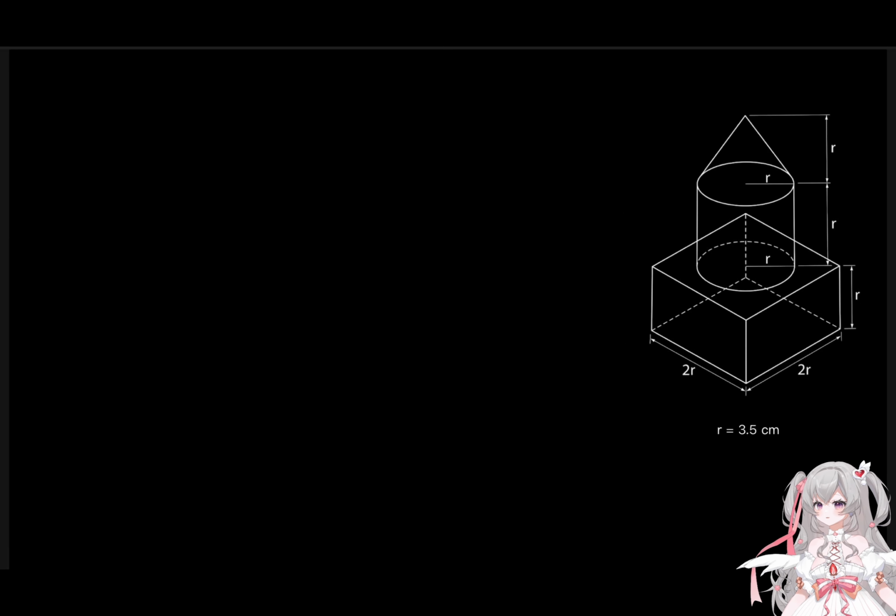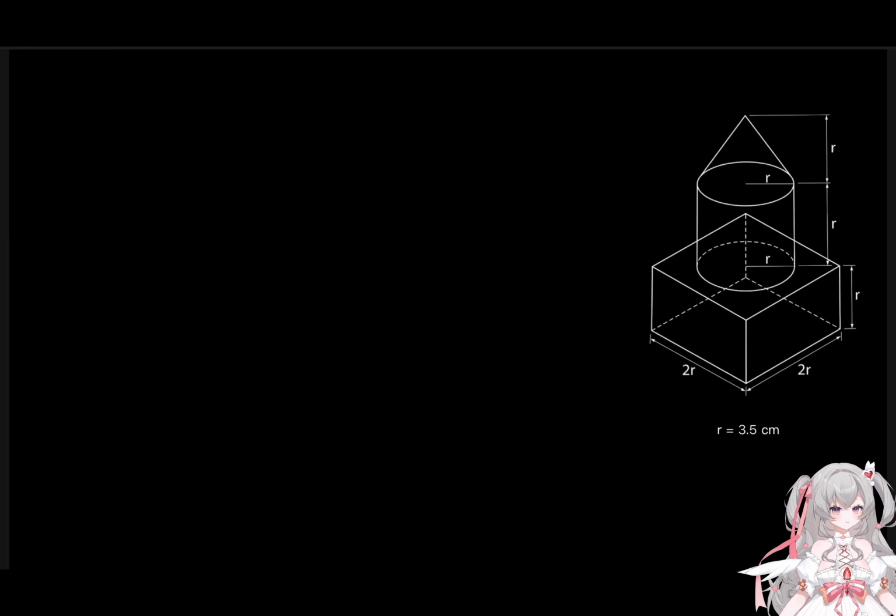Here's the most important idea for such problems. We only count surfaces that are exposed to the outside, which means that any surfaces where two shapes touch each other do not count, because they are hidden inside the solid. So the surfaces we include are the 4 sides of the square prism, and then the bottom of the square prism, the top square around the cylinder, then the curved surface of the cylinder itself, and lastly, the curved surface of the cone. So, let's find the 4 rectangular sides of the prism.